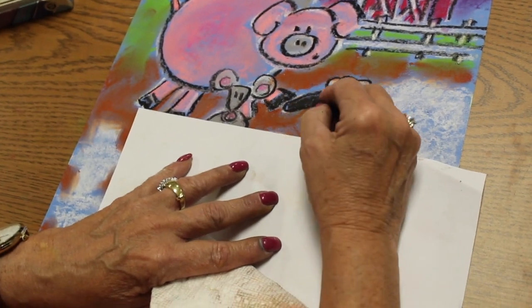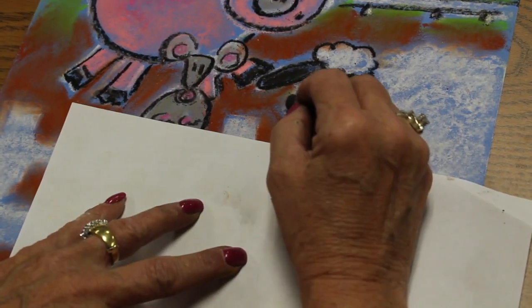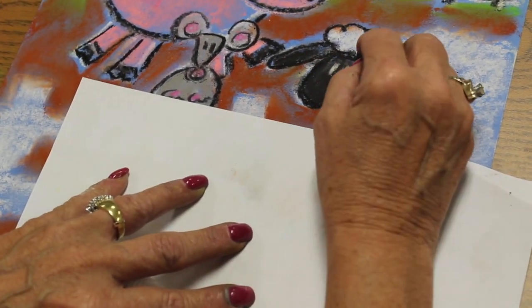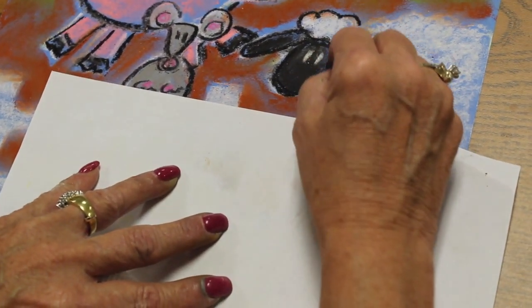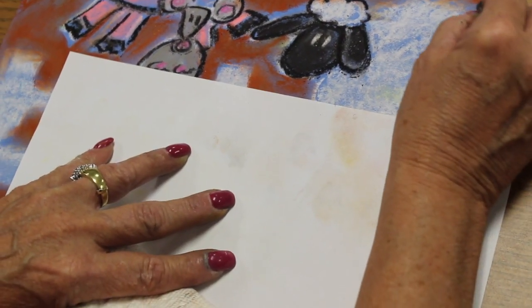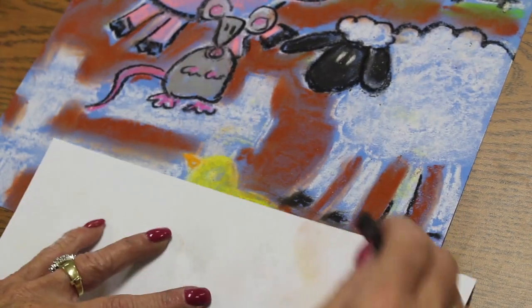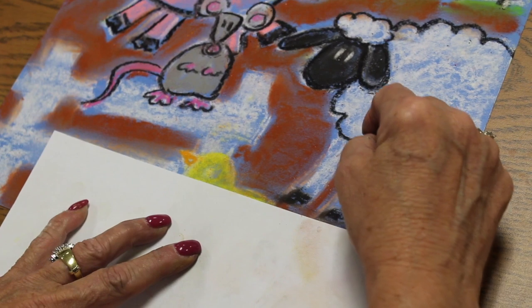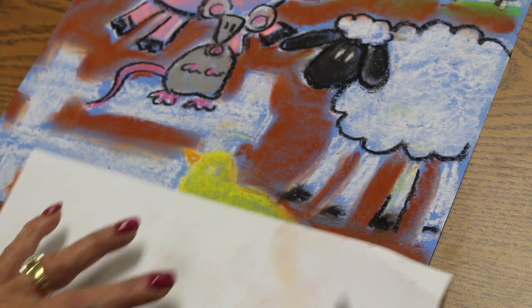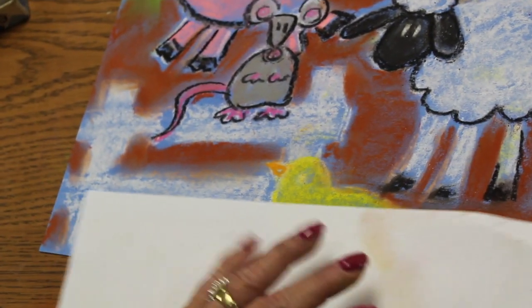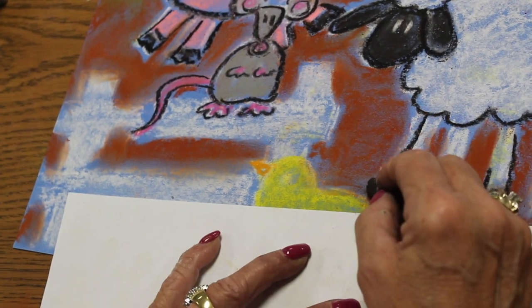Get his ears, edge of his face. So you're really going over all your white lines with the black chalk or the black pastel to give it a nice crisp edge. Legs, one here.